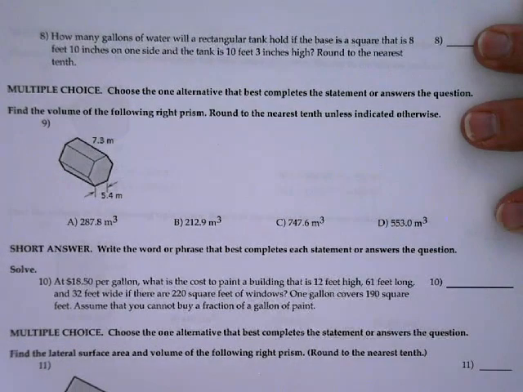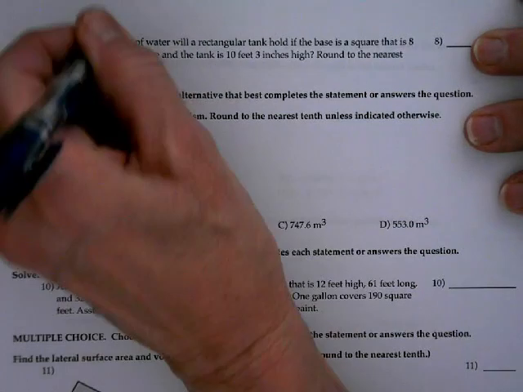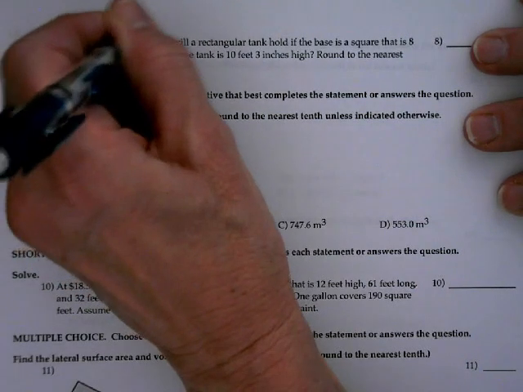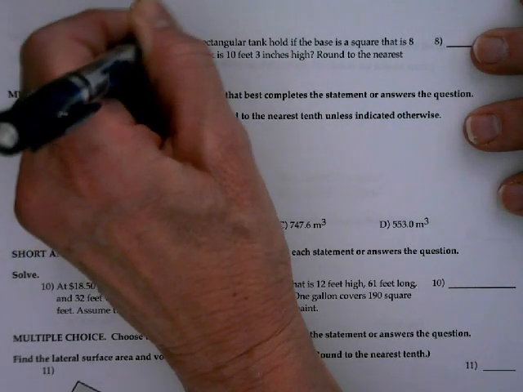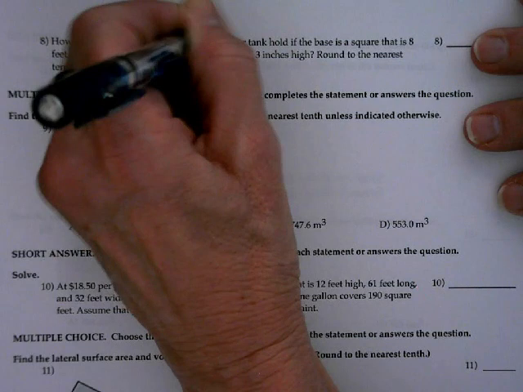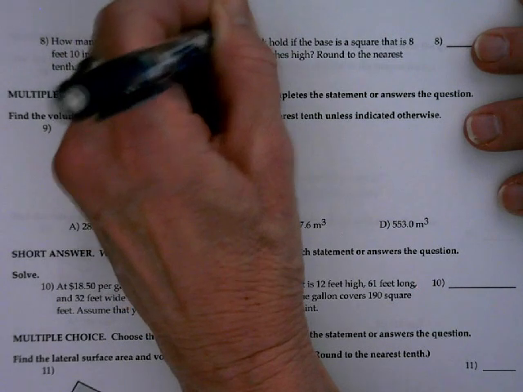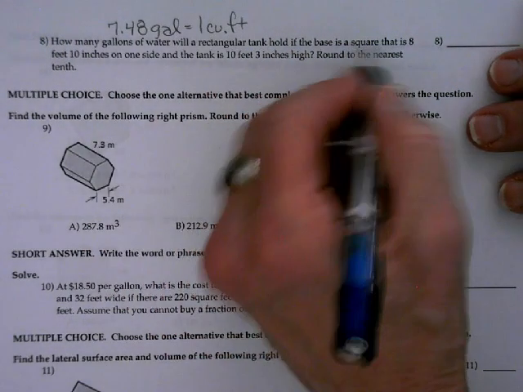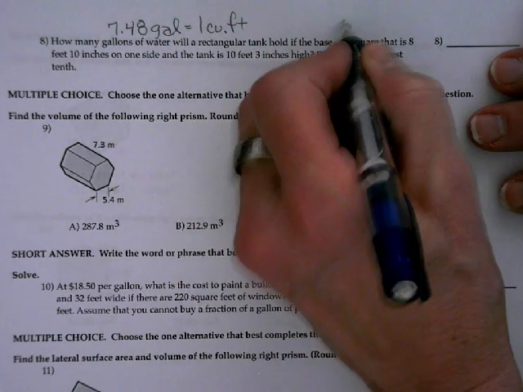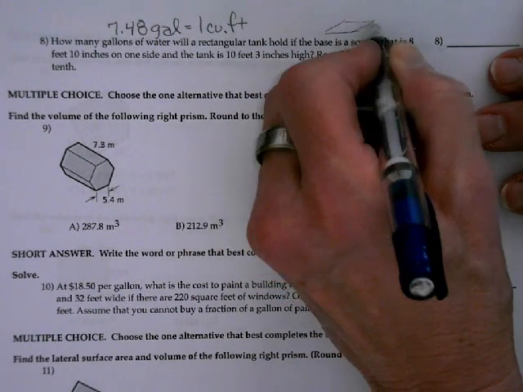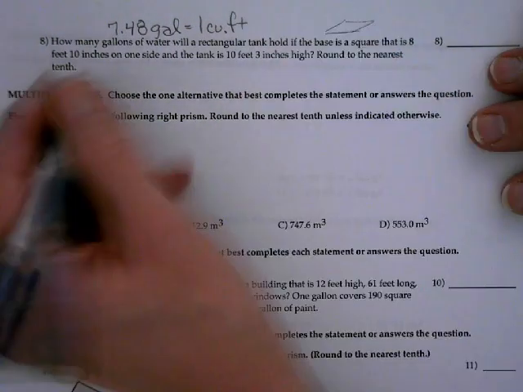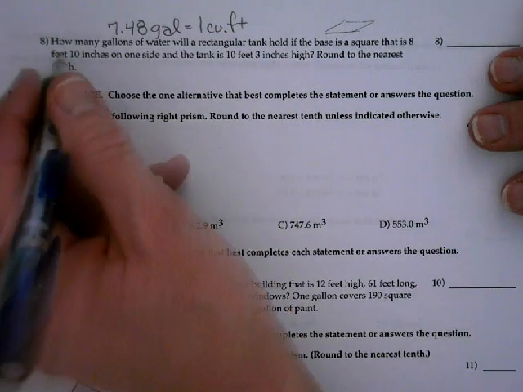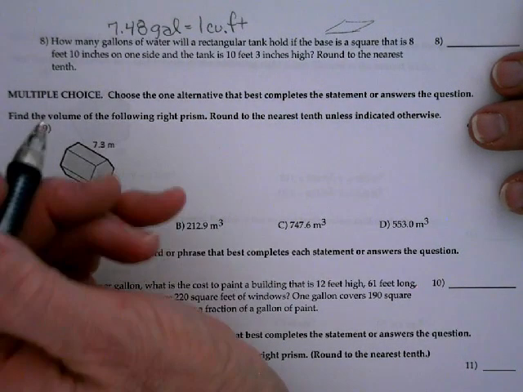Okay, that was fun. For sure, this big bad number to find how tall the tank is. You never know when you're faced with that kind of question. So now we're going to gallons. How many gallons? Because we know 7 and 48/100 gallons equals 1 cubic foot.